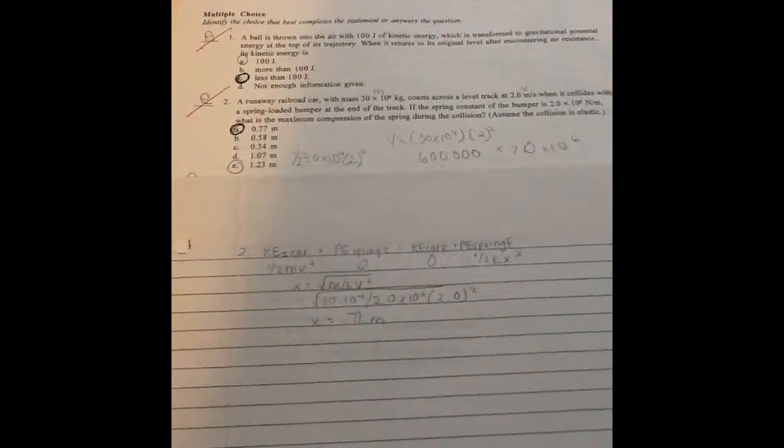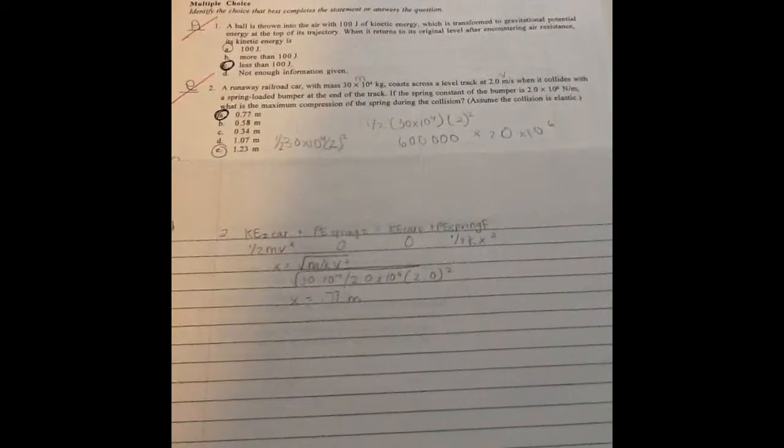kinetic energy initial of the car plus the potential energy initial of the spring equals the kinetic energy of the car final plus the potential energy of the spring final. The potential energy of the spring is 0 because it's not originally compressed, and then the kinetic energy of the car, the final, is 0 because all the energy is used. So when I plugged in my numbers, because 1/2 mv squared, the kinetic energy, equals 1/2 kx squared, the potential energy, to find x you do the square root of mass divided by k times v squared, and I got 0.77 meters.